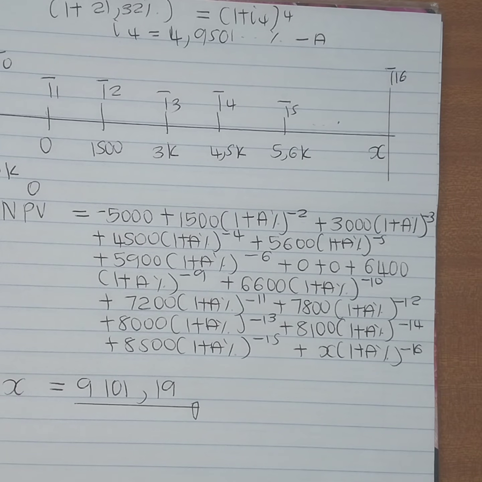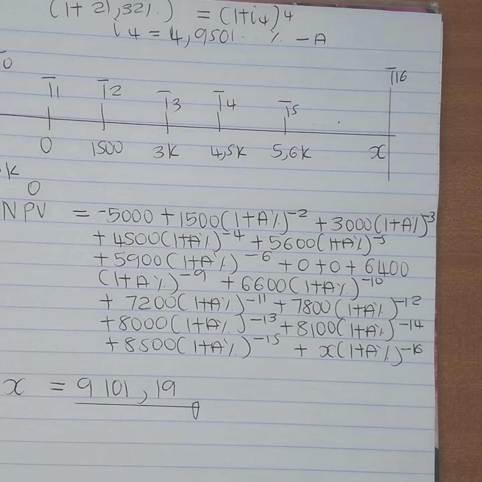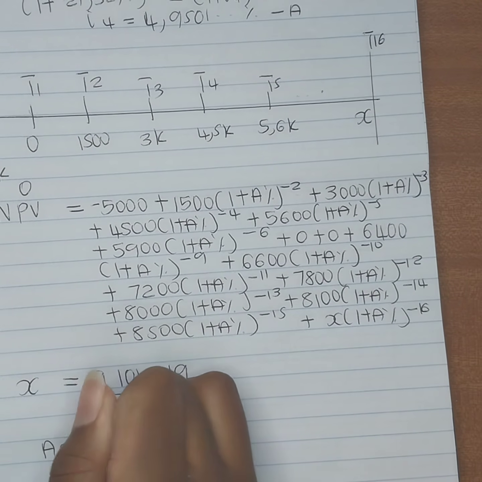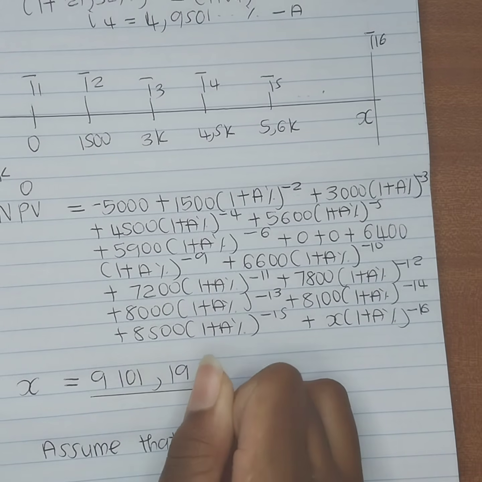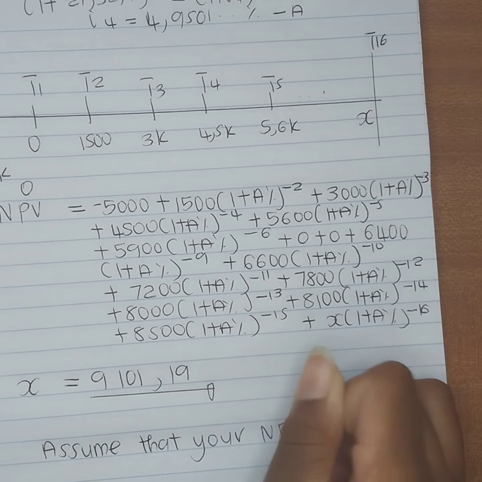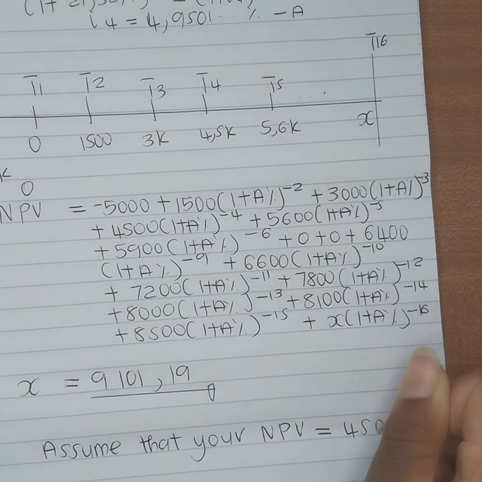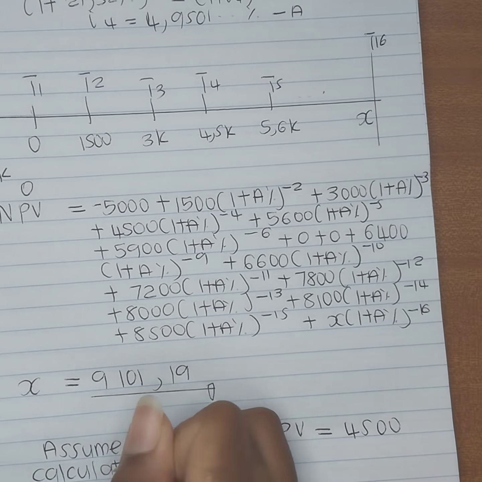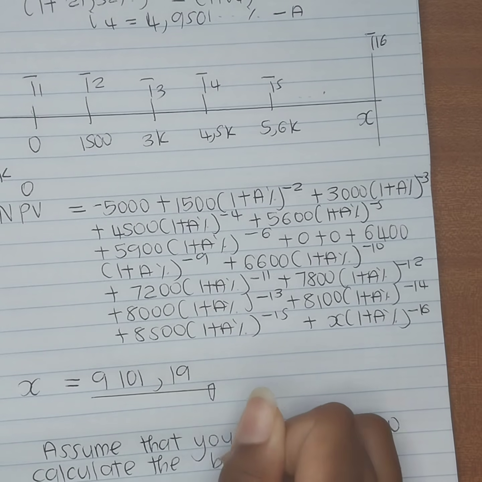So our interest, the bank rate, remember the IRR is the rate at which you use when your NPV is equal to 0. However, when they are now asking about the bank rate and they are telling you that your NPV is 4,500, so assume that NPV is equal to 4,500. Calculate the bank rate.